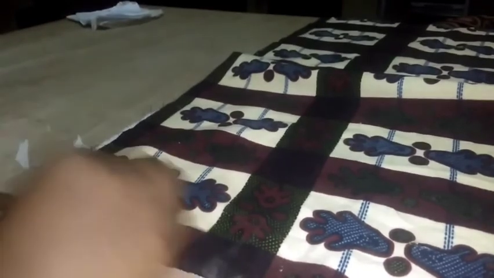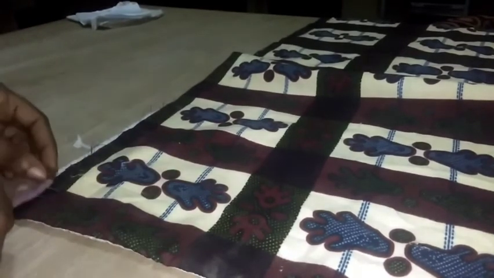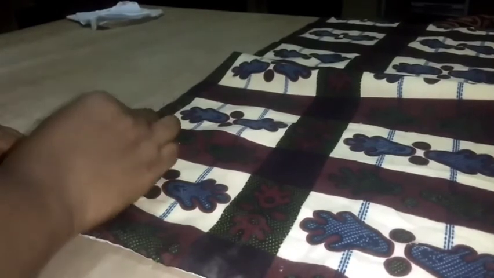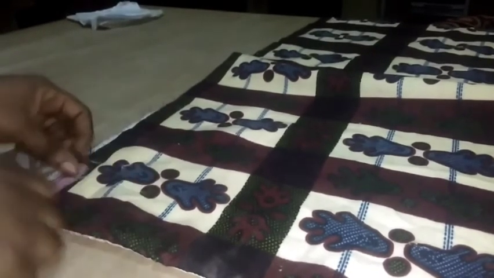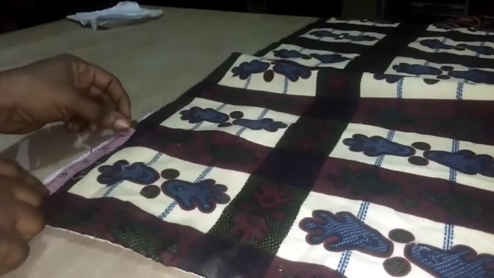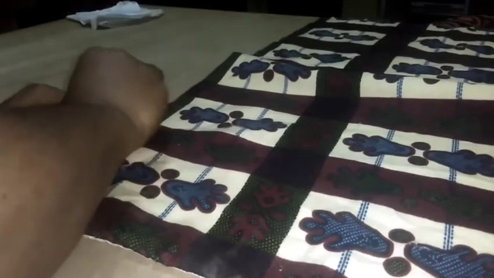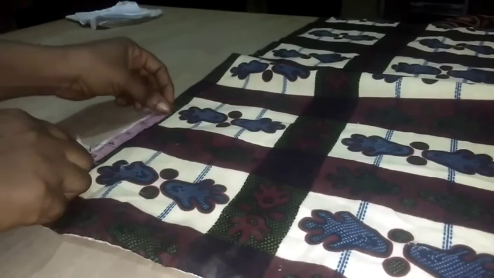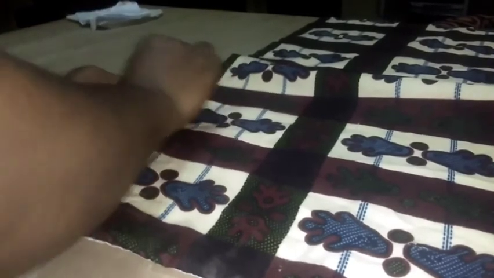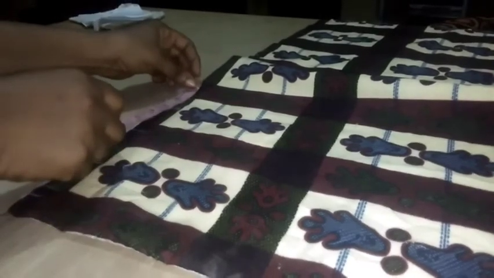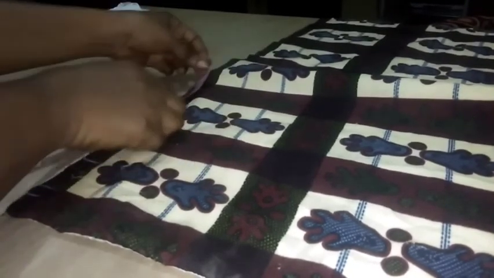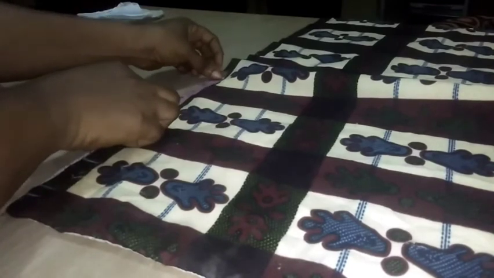So this is for hemming and for zipper allowance. So I'll be taking 2.5 inches, another 2.5 inches, like so, another 2.5 inches, and another 2.5 inches.